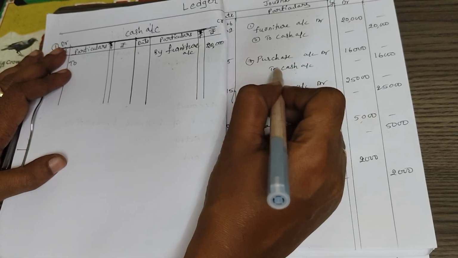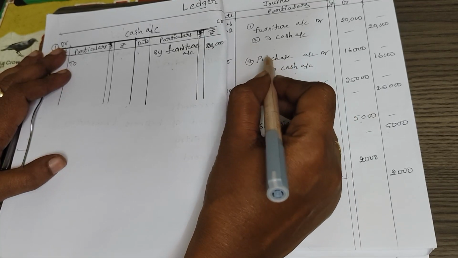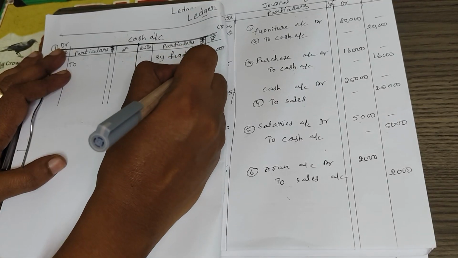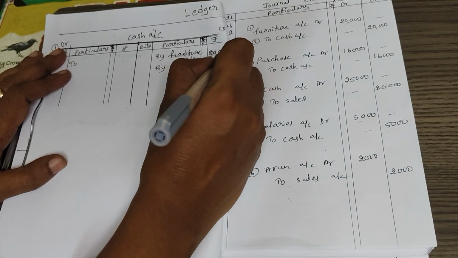So it is also credit side. So what should we write? By purchase. What is the amount? 16,000.